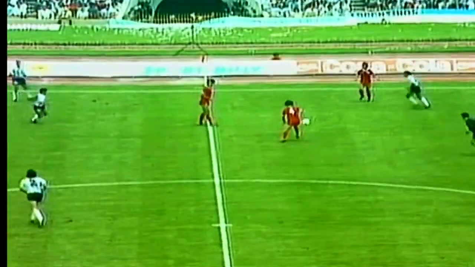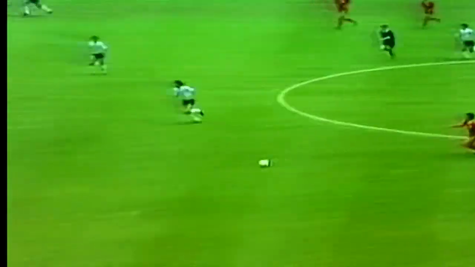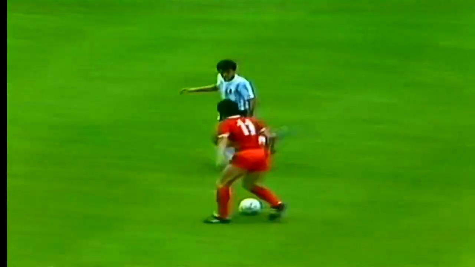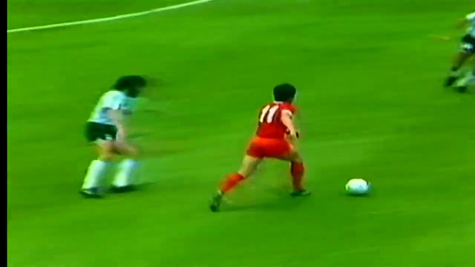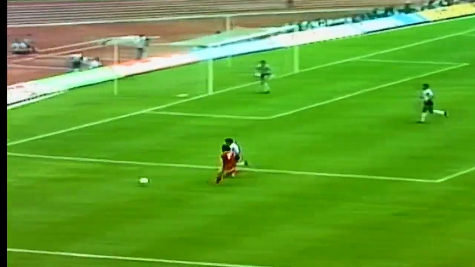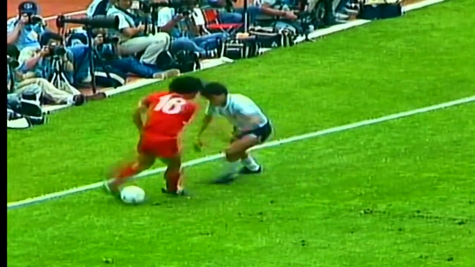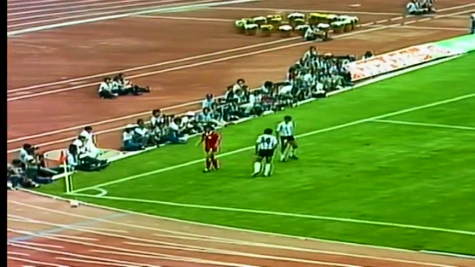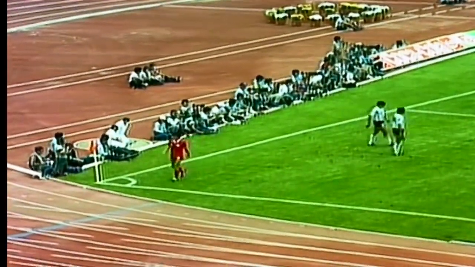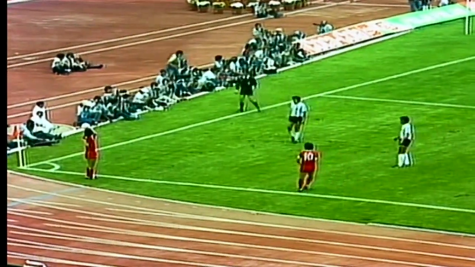Back in Olympic Stadium in Mexico City. Argentina 2, Republic of South Korea 0. Nice support from Yosun, showing his pace down that left flank, trying to get that cross in. Very little help from his teammates, but very good coverage by two determined Argentinian defenders.